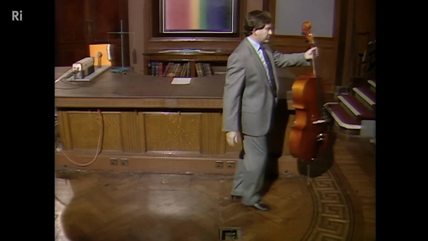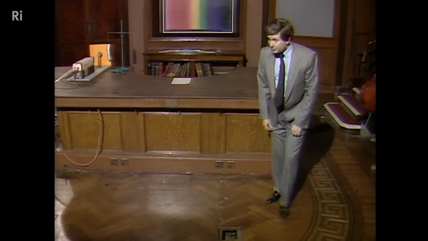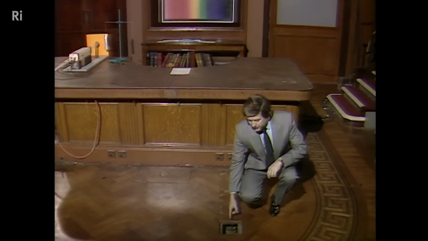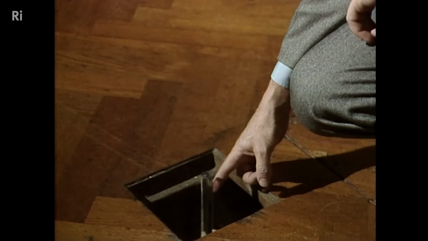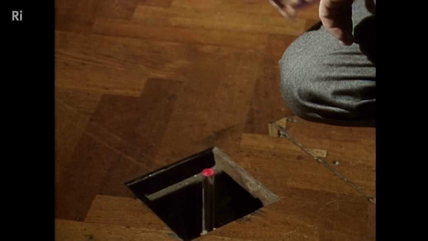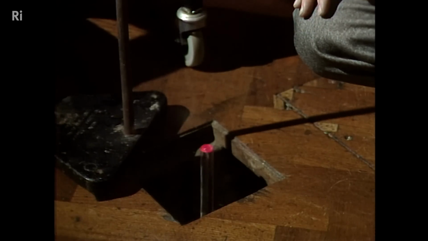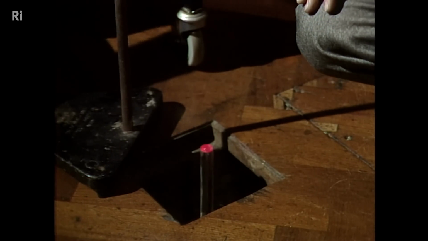Now, if I wanted to recreate that experiment today, of course I would use a laser beam. And so we will pass laser light up this Perspex tube, and we will listen to it with the aid of a diode, and with any luck we'll be able to hear some piano music.